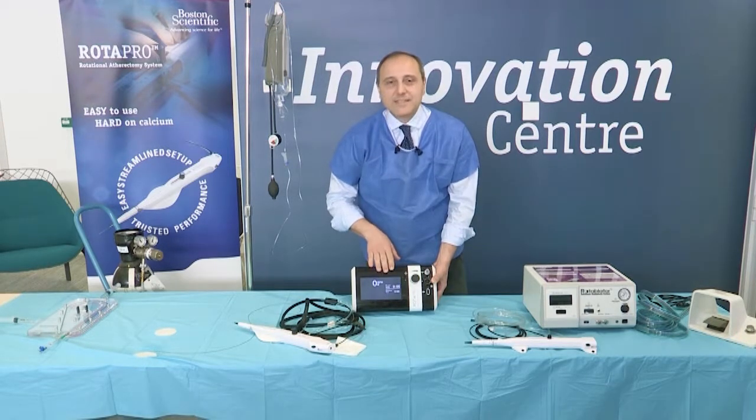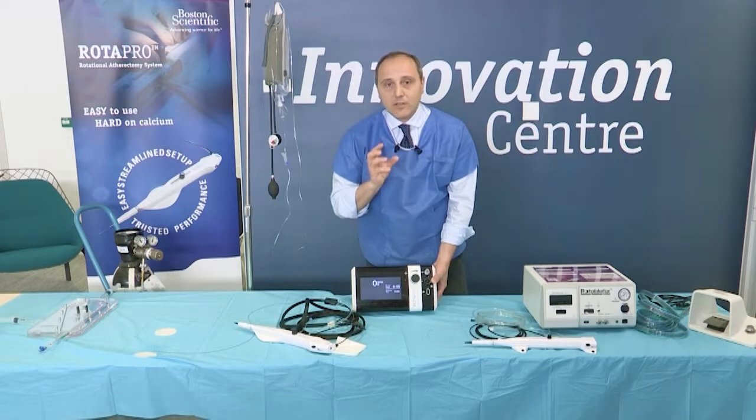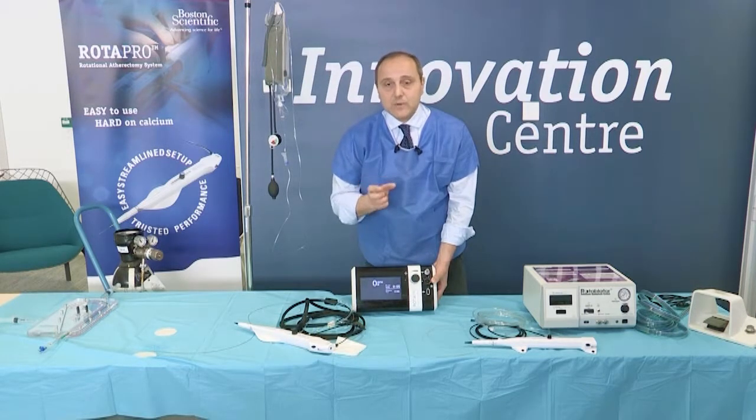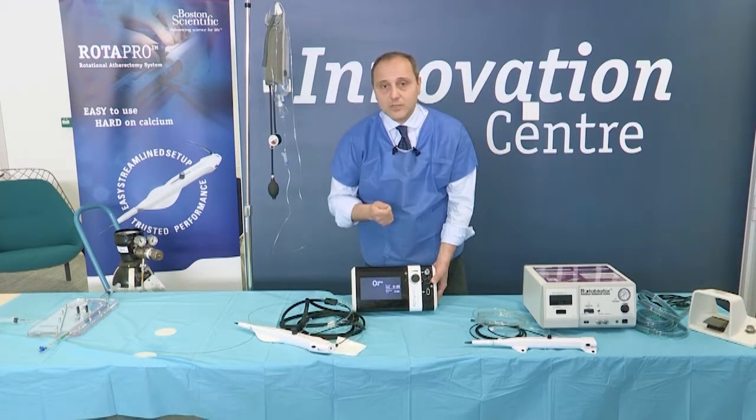Last but not least, a visual colored signal will pop up during the procedure, informing the operator how the speed of the rotational atherectomy is decelerating. This is very key information for an operator, who in this way is informed of the possible risk of burr trapping or lodging within the coronary artery.